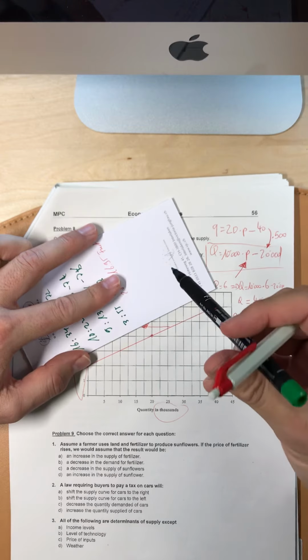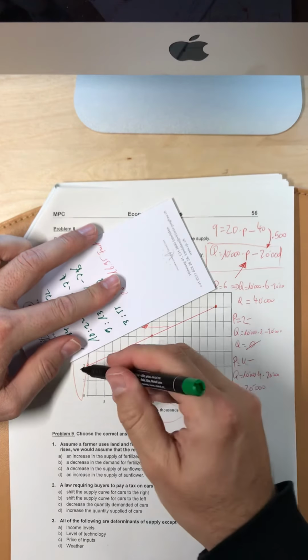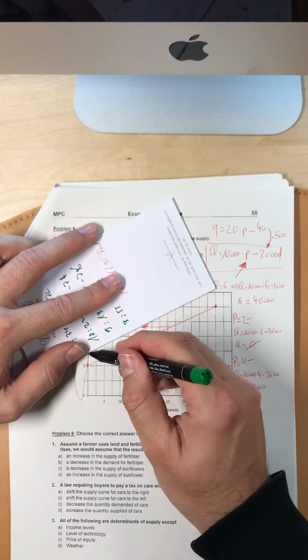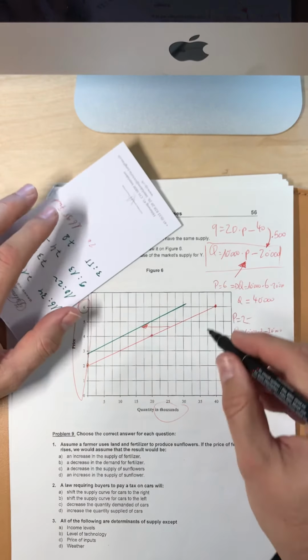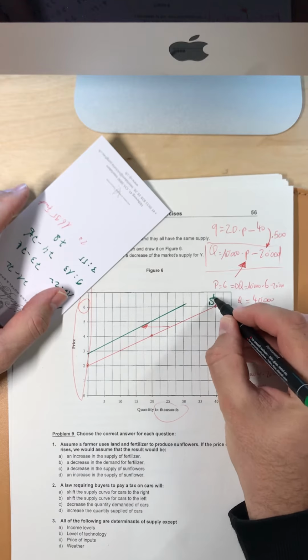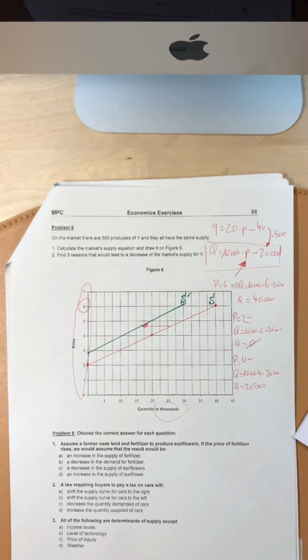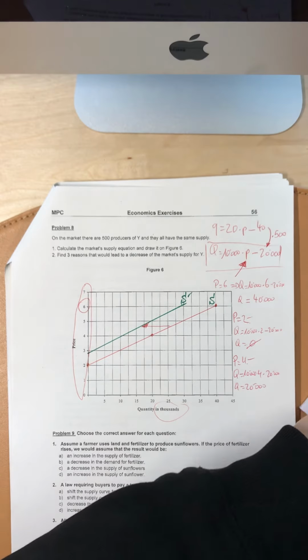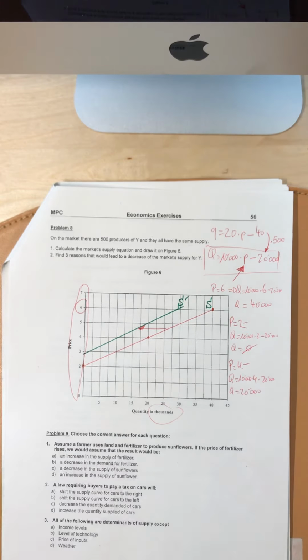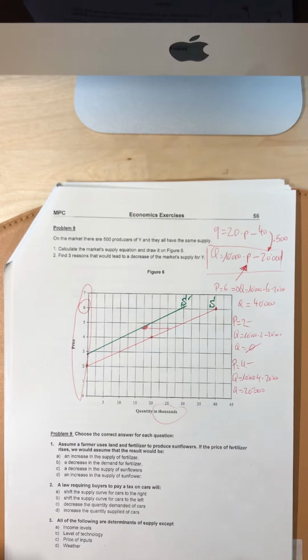So I will draw it like this. That's a shift to the left. So supply goes from there to there, S prime. So give 3 reasons. You've got them in the solutions I've sent to you.